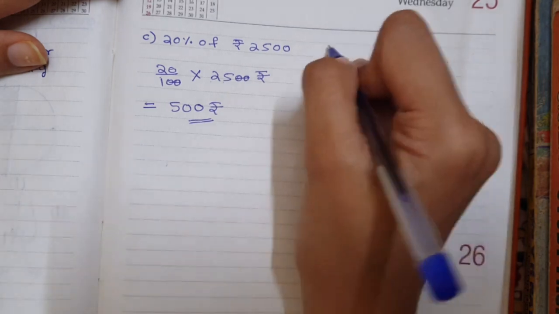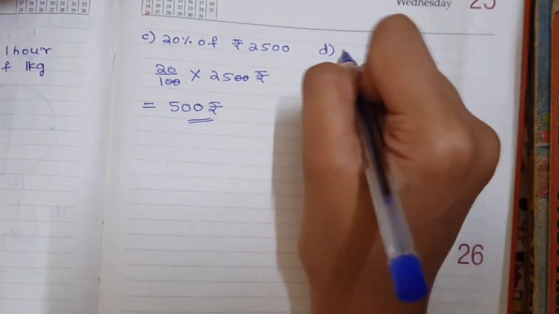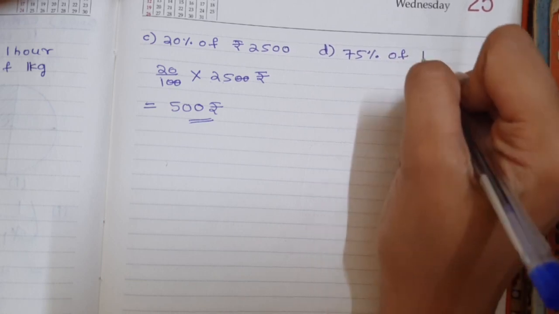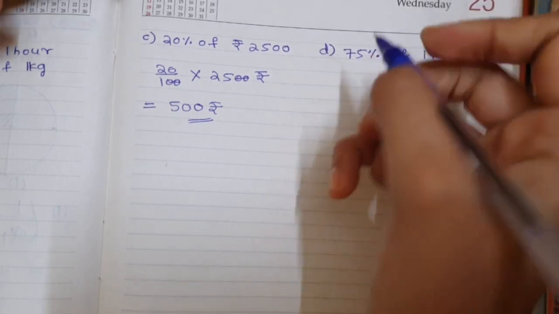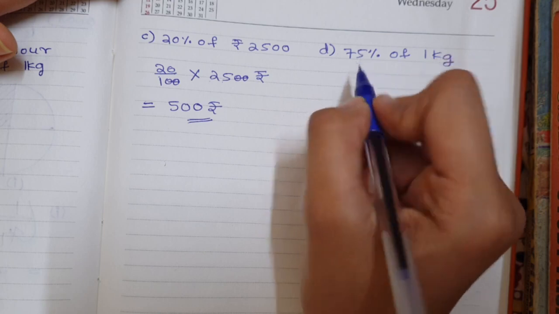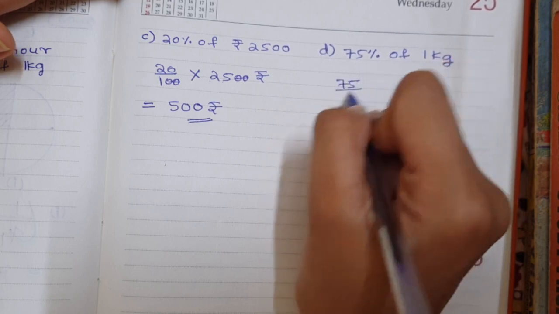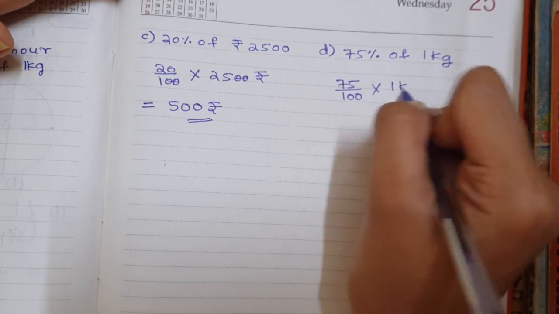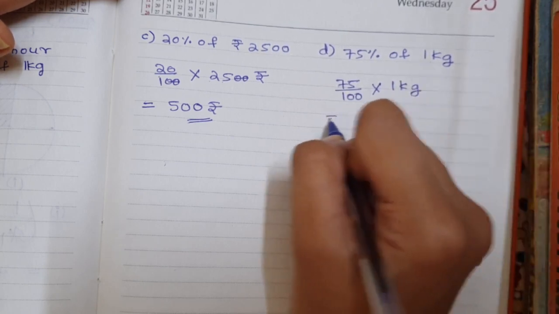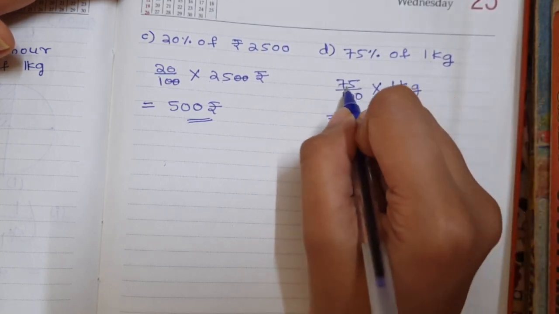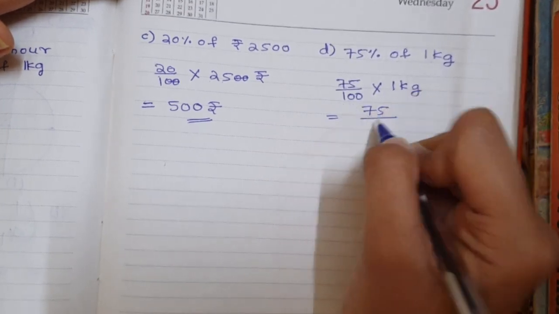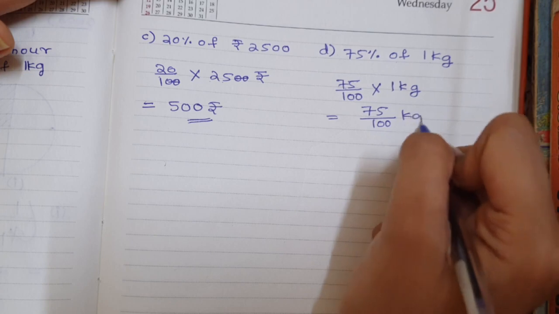And we move to the next one, D. D is 75% of 1 kg. Okay, 75% is nothing but 75 divided by 100. Of is nothing but a multiplication and then 1 kg. Now we have to simplify this. 75 into 1 is how much? 75 into 1 is 75 itself divided by 100 kg.